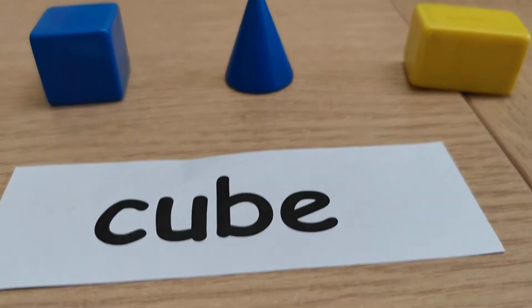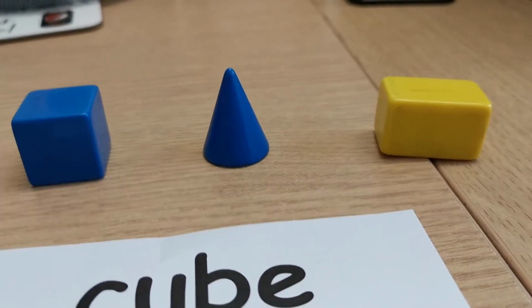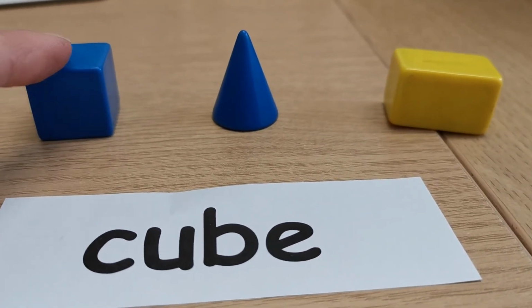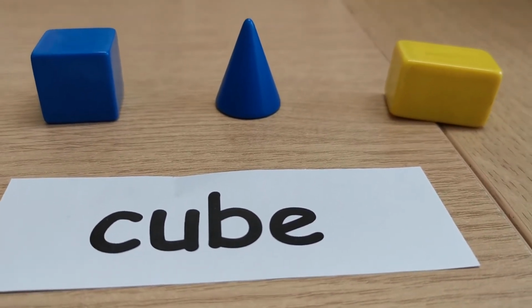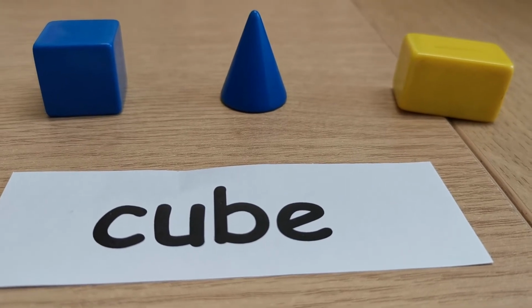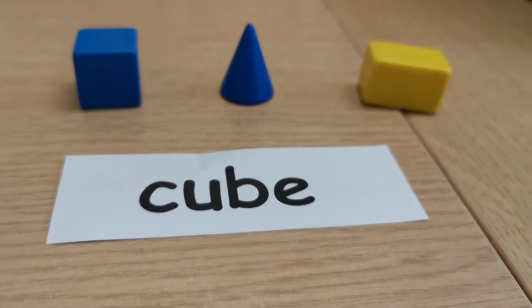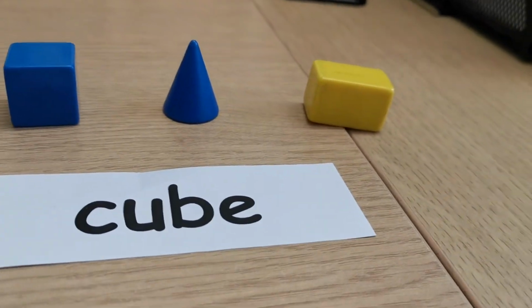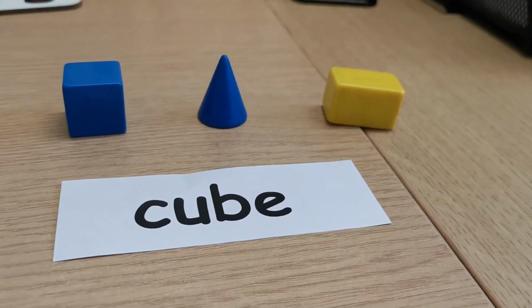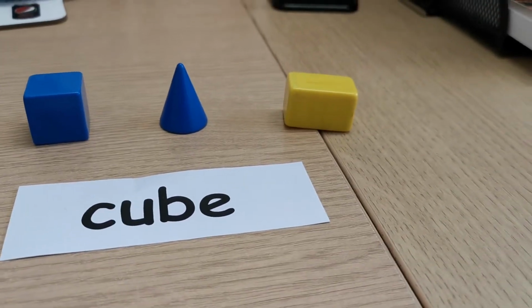I tried to trick you there by putting in the cuboid because I know people get those mixed up. So the cube is this one, like a dice. Okay, all the sides are the same. Well done. Now, over on another table over here, I've set up some very simple little models for you.